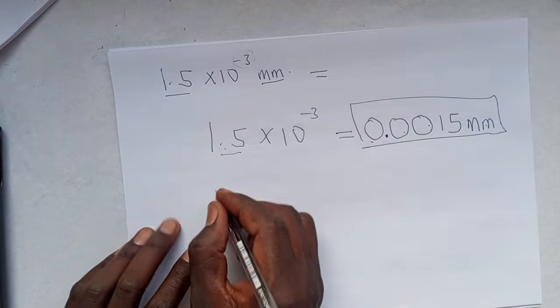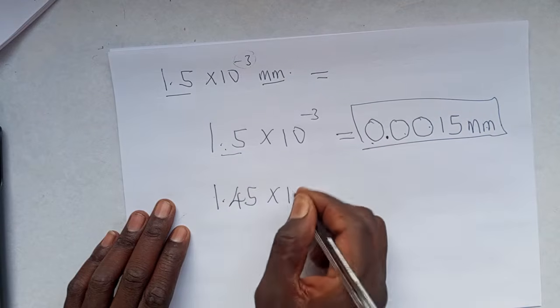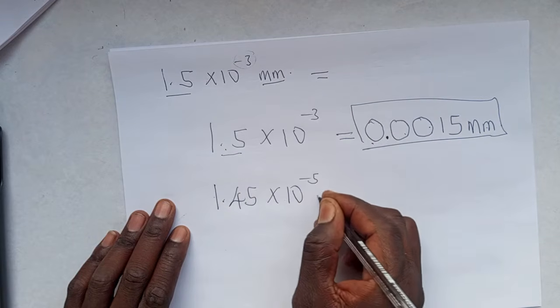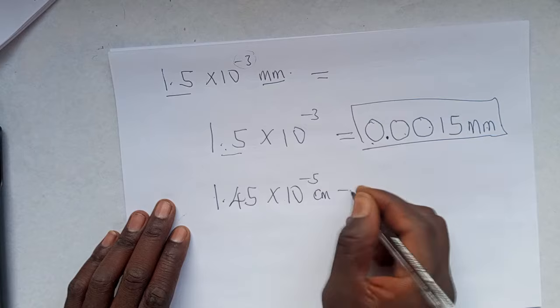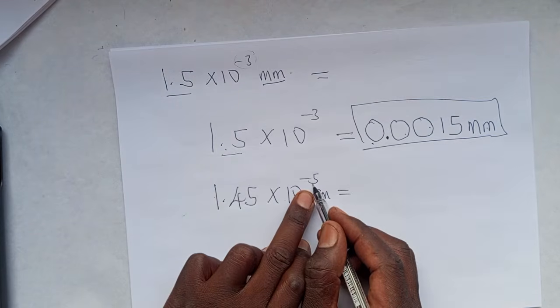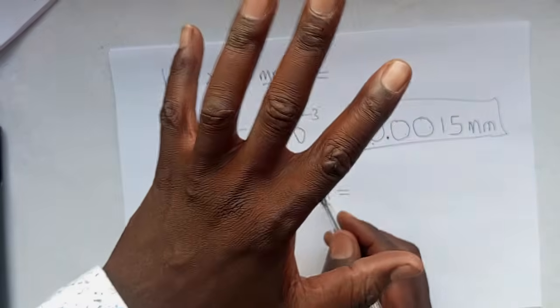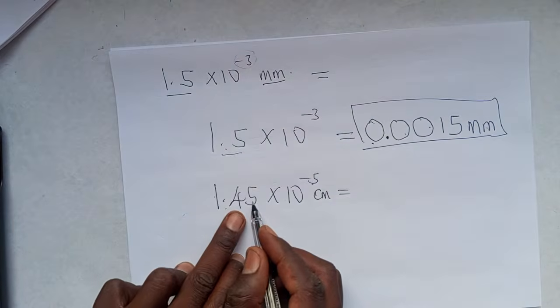Let me give another example. If you have 1.45 times 10 to the power negative 5, let's say centimeters, how can you write this in decimal form? What is the negative power here? It is negative 5. You're just going to say that there are 5 zeros before 145.